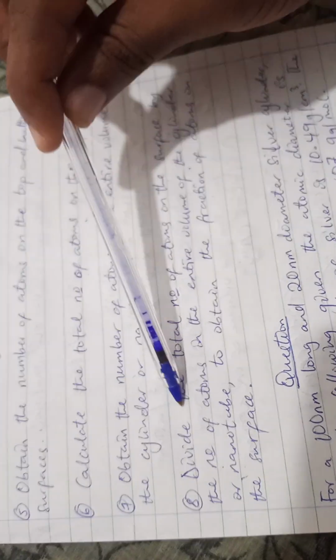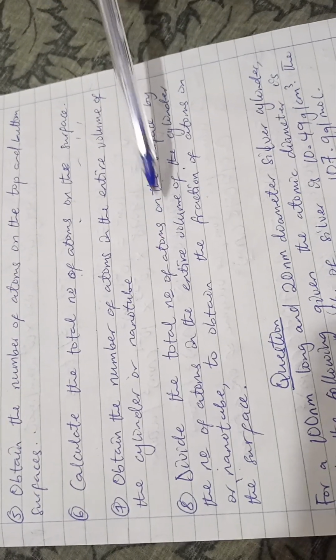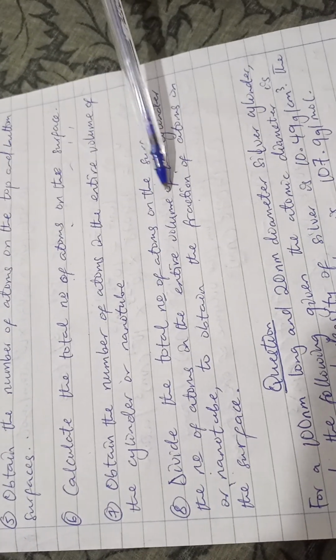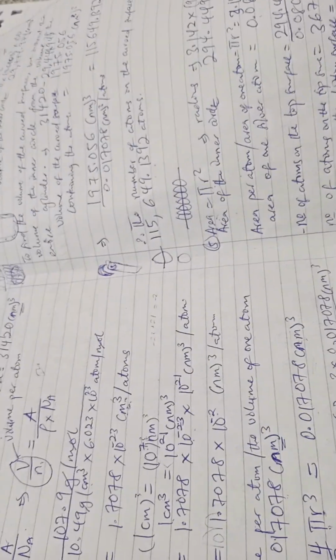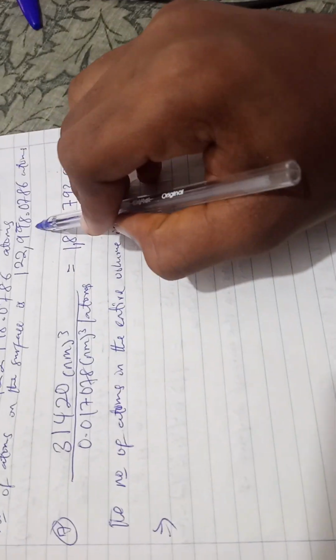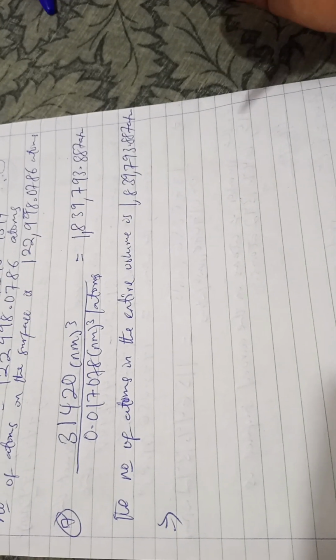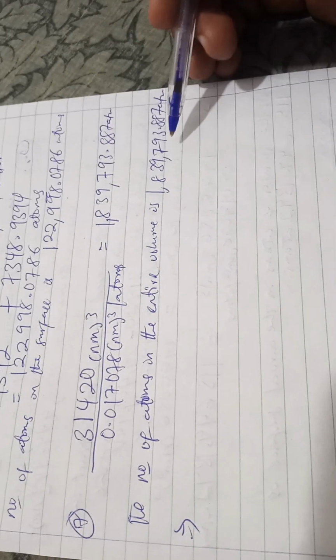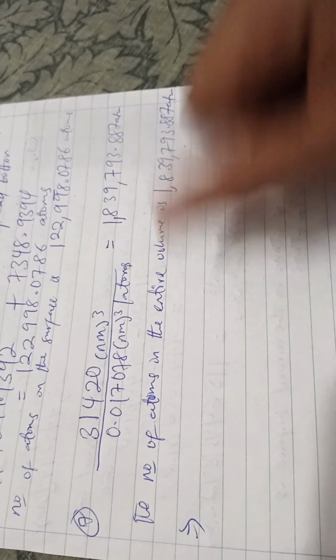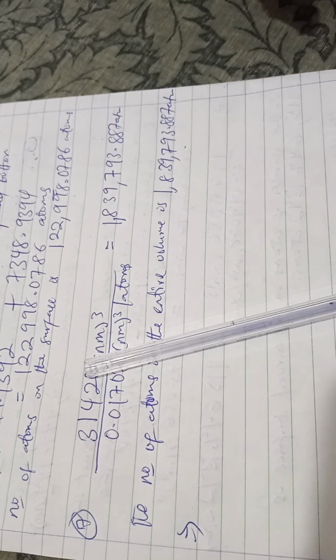Okay, so the number of atoms on the surface, we found to be this. And we will have to divide it by the number of atoms on the entire volume, which is this, to find the fraction of atoms on the surface.